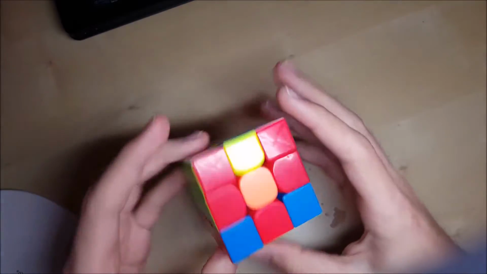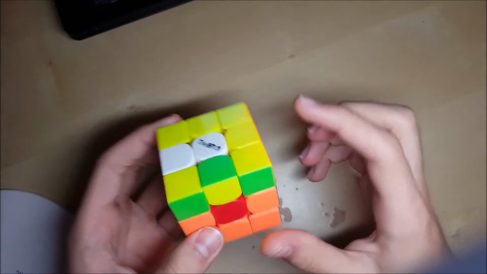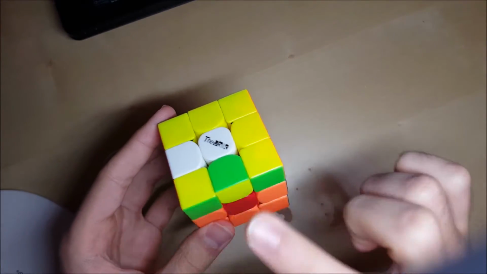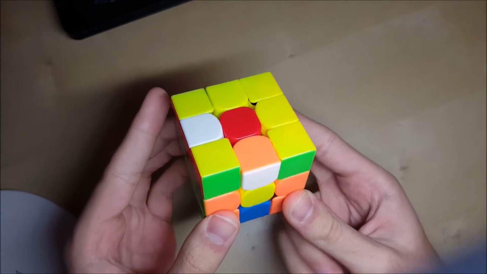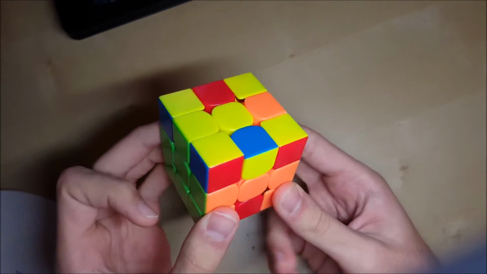For this third case, the two flipped edges are actually the LR edges. So here, what we do is M prime, U prime, M prime, because what that does is flips this edge, making it a back edge, and then it just does an M2 to the other LR edge, making it a side edge. M prime, U prime, M prime.